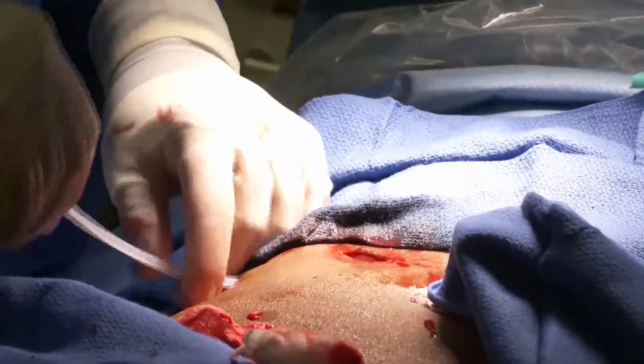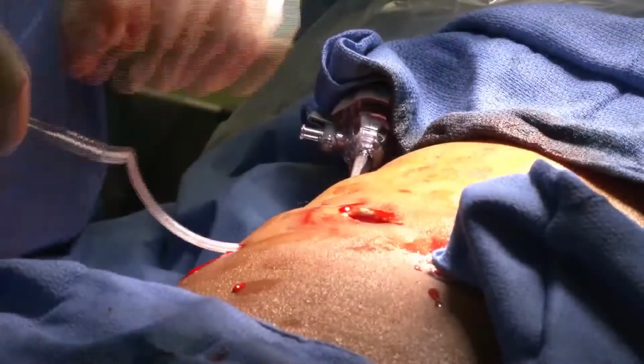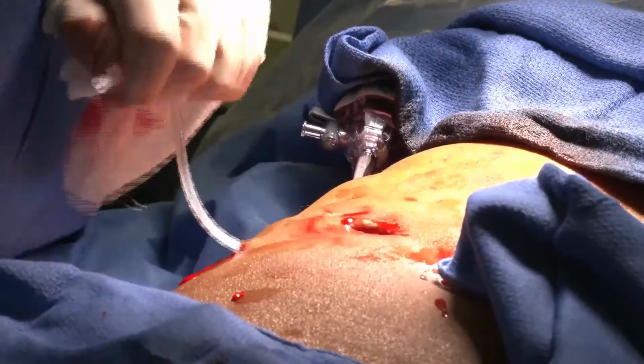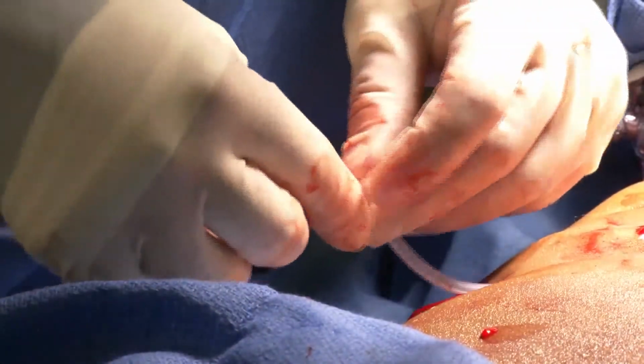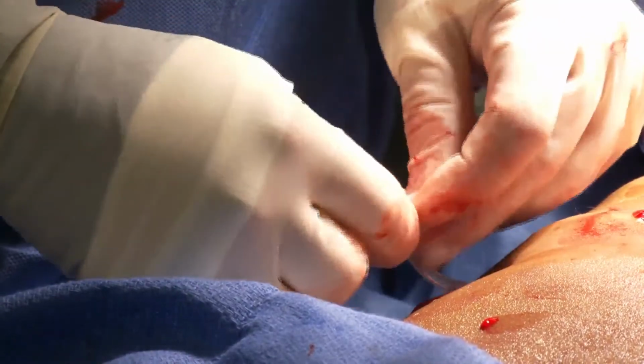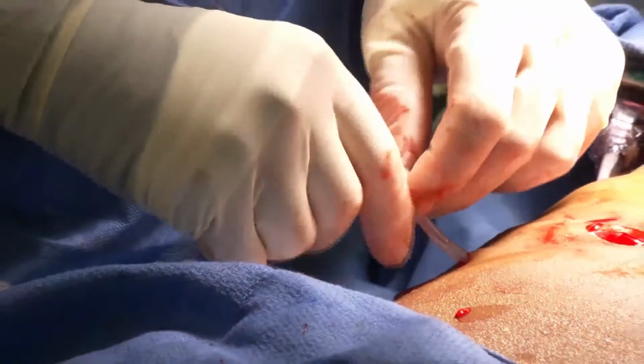And we'll remove the trocar, smooth out the catheter, and then we're going to place a saline syringe here and inject and make sure there's no resistance to flow that would suggest a kink.